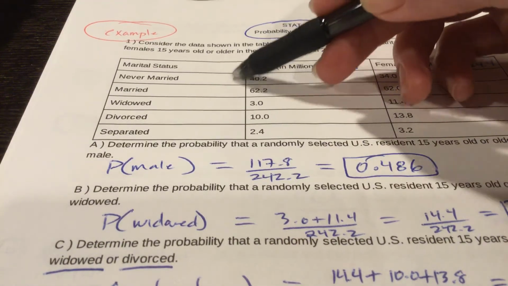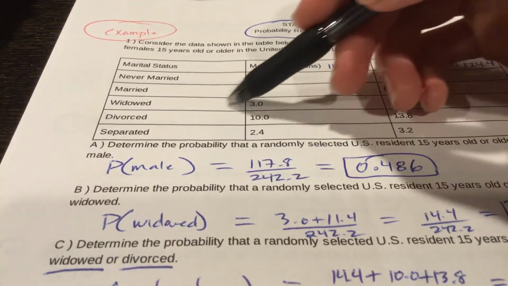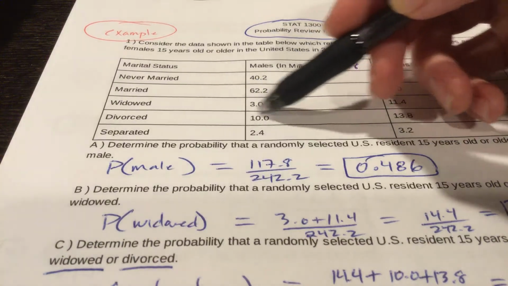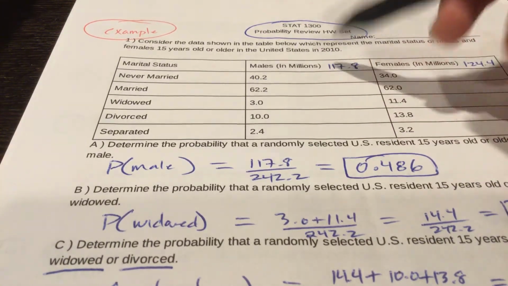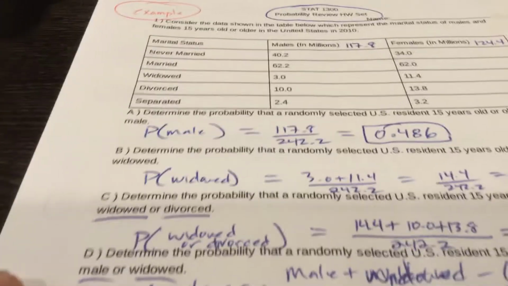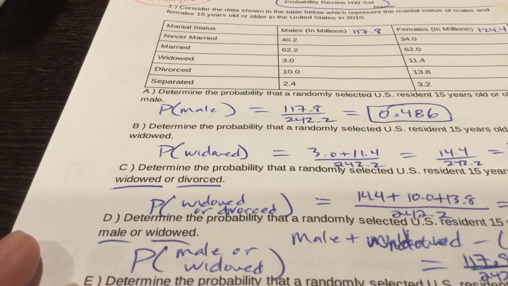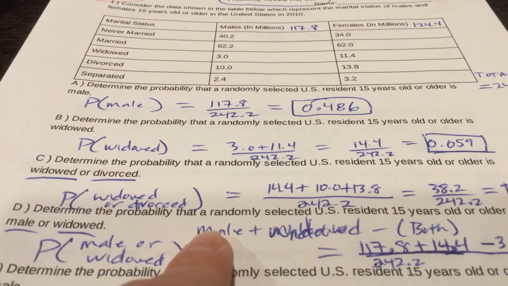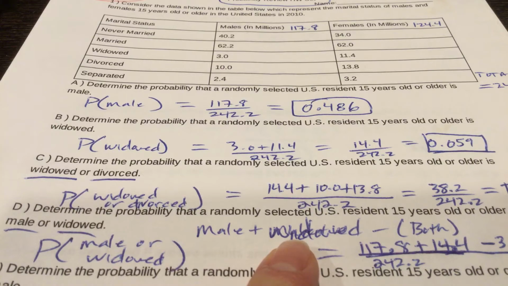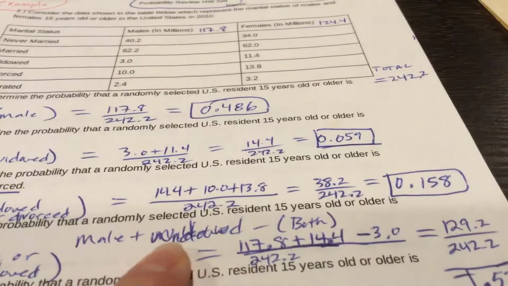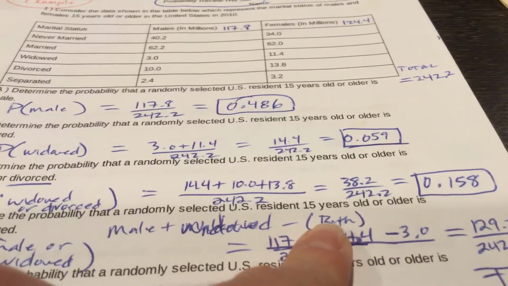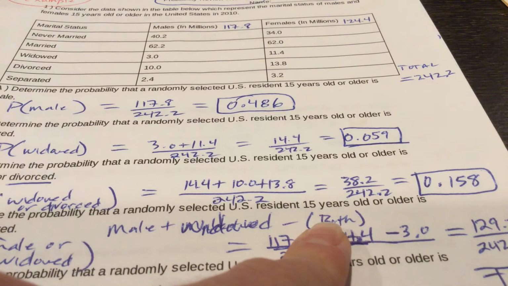You simply add up the males and add up the widows, and notice how I would be counting that 3 twice. I'd be over-counting. So the probability of male or widowed would be how many males you have, plus how many widowed individuals you have, minus their intersection, because again, you'd be counting 3 both.